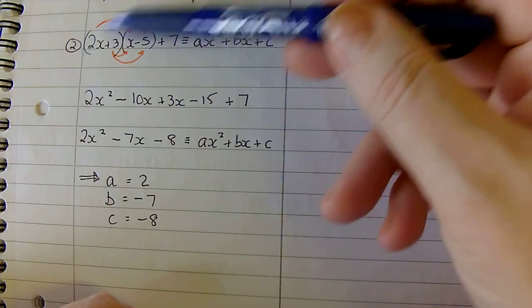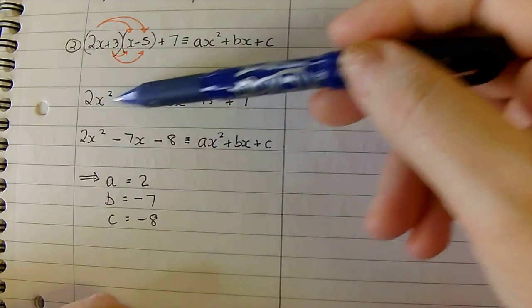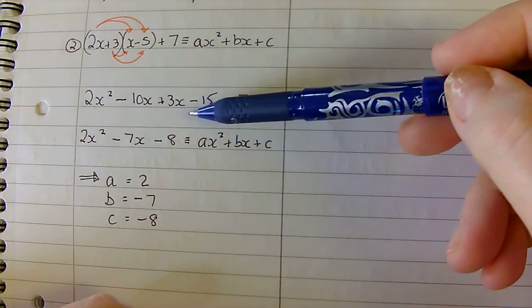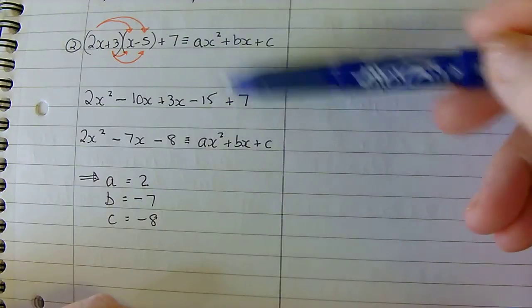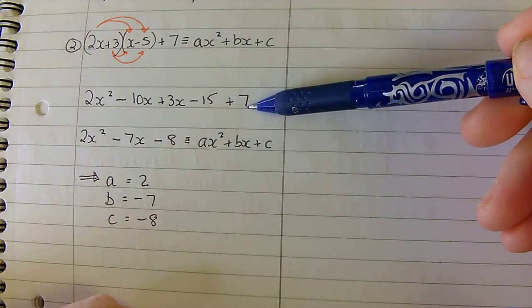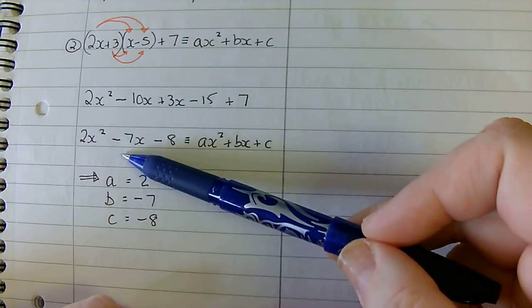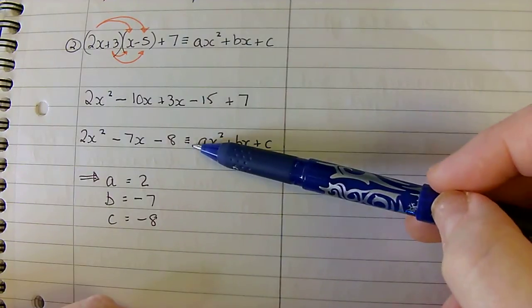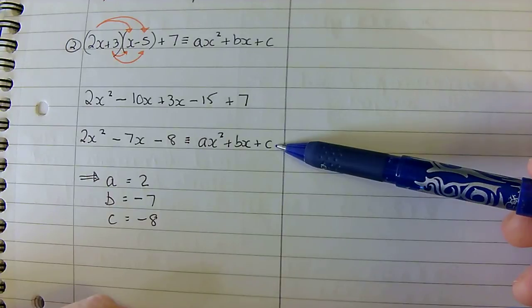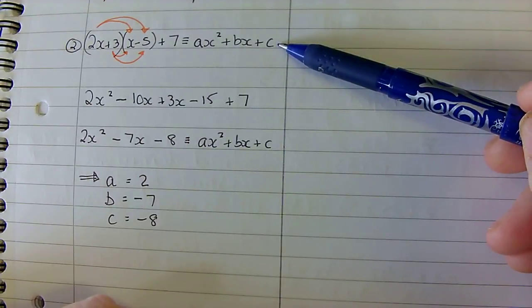So performing that double bracket multiplication gives me 2x squared minus 10x plus 3x minus 15, and then don't forget you've got that 7 to add on. And tidying that up gives me 2x squared minus 7x minus 8, and I can now write the identity with the right hand side being as it was when we started.